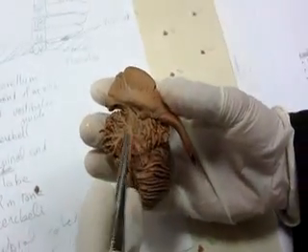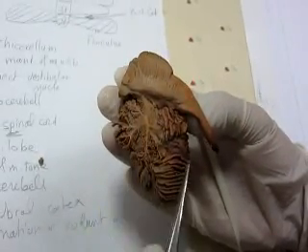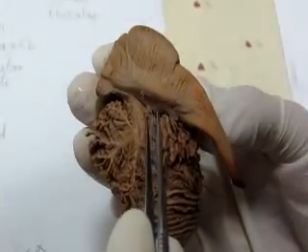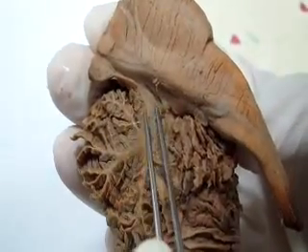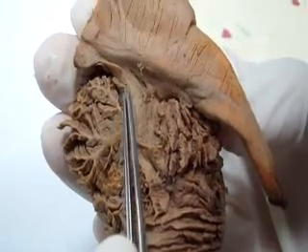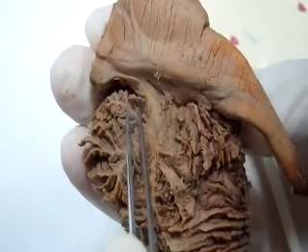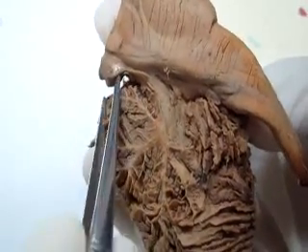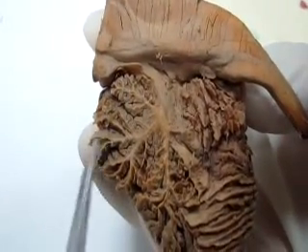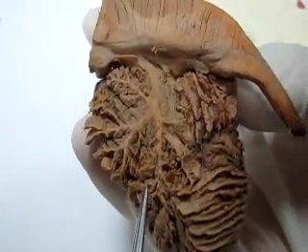From here we are going to see the midbrain, pons and medulla, and this is the cerebellum. From here we are going to see the cavity, and this cavity is the cavity for the fourth ventricle. Above it we are going to identify the superior medullary velum, and here we are going to see the lingula, and then after the lingula the central lobule, and this is the central lobule. And this is the culmen, and this is the tip, and this is the folium.